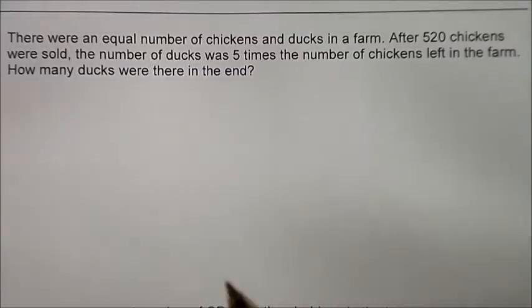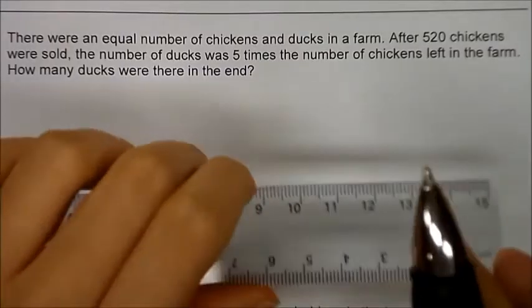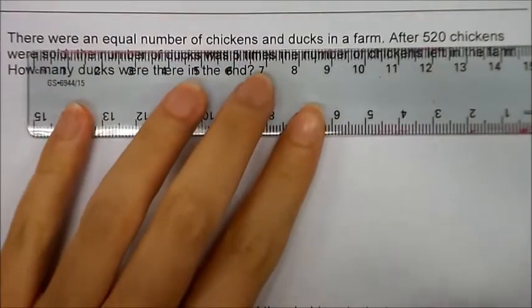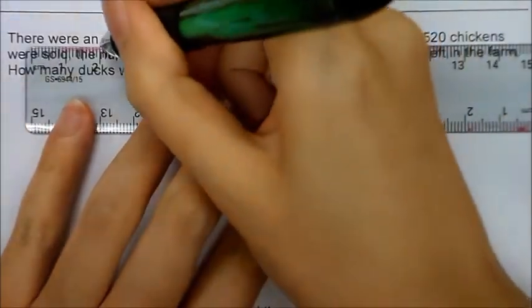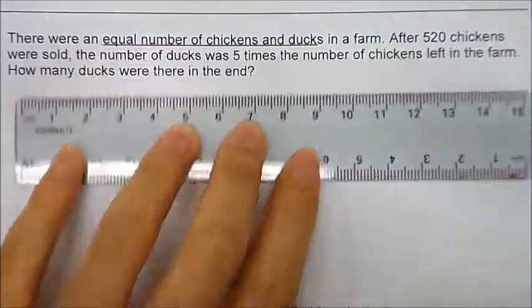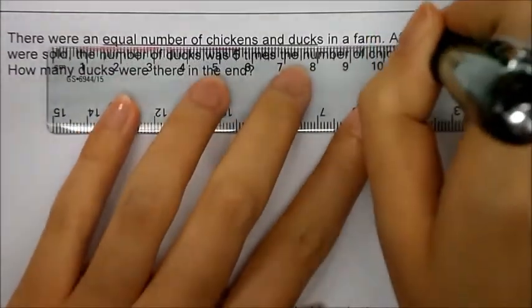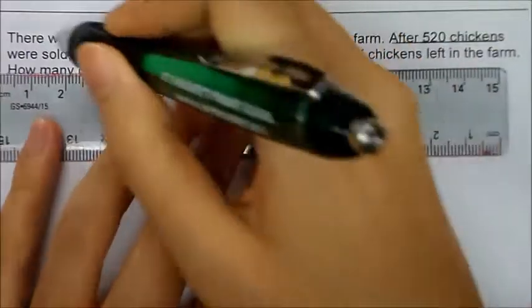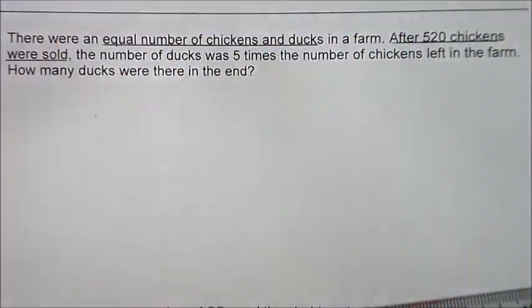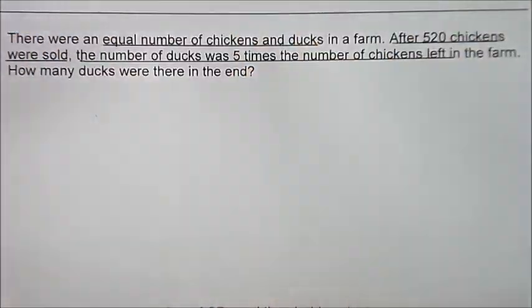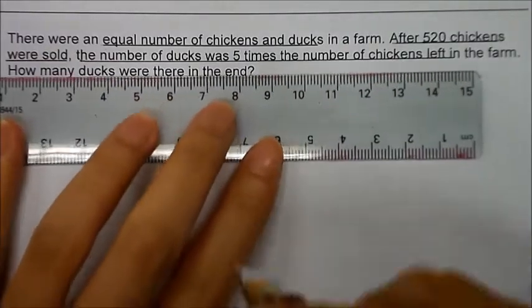Okay, let's start with reading the question. There were an equal number of chickens and ducks. After 520 chickens were sold, the number of ducks was 5 times the number of chickens left in the farm. How many ducks were there in the end?